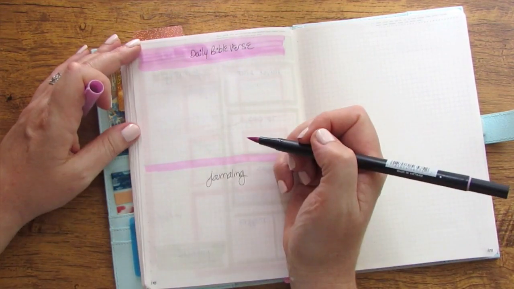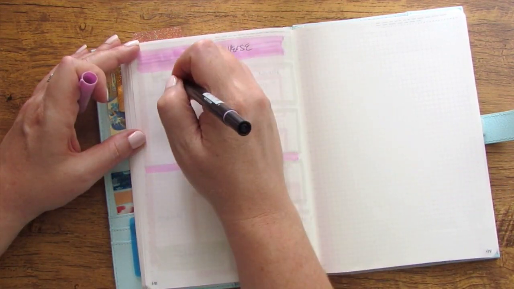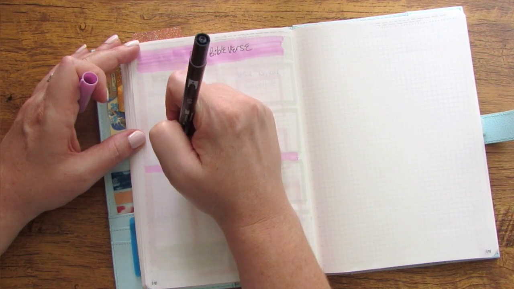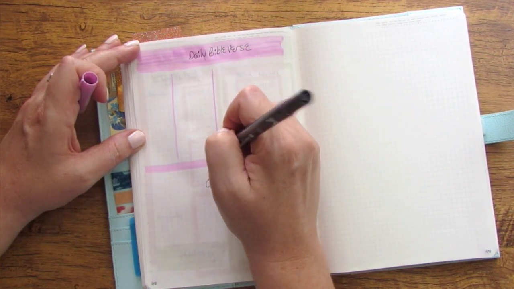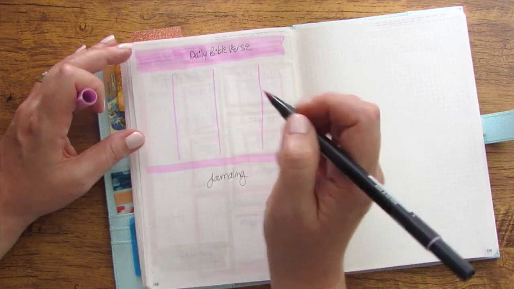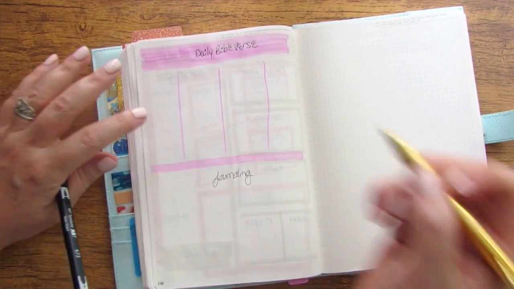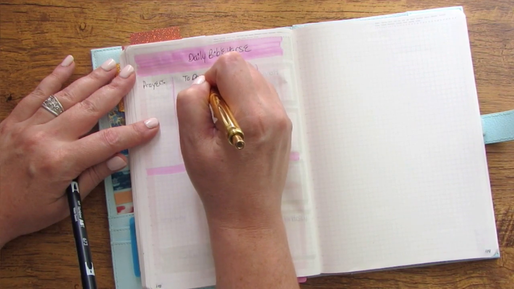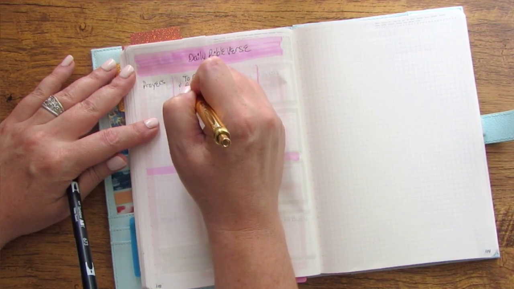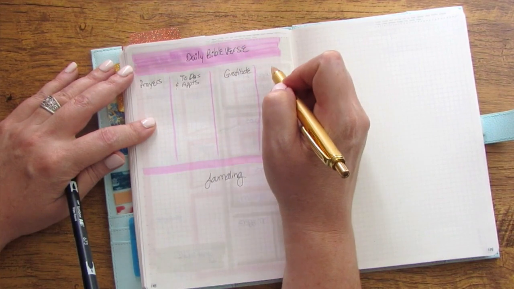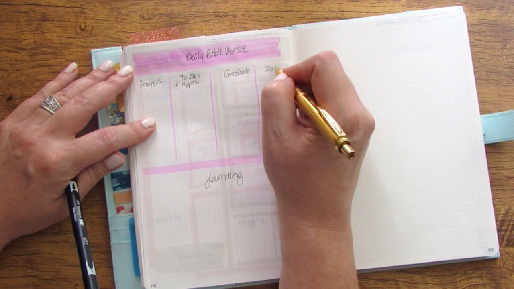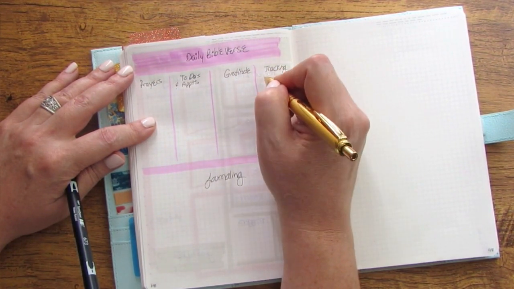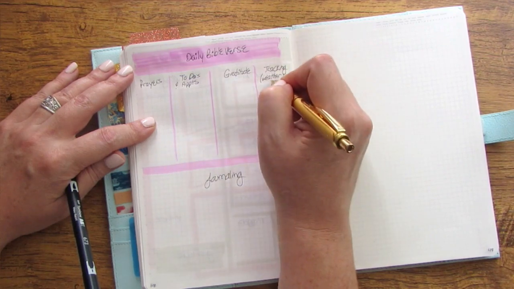So I think I'm going to end up using some lists. So if I just break this page into sections and have 4 list sections, I could have prayers, to-dos, and appointments, gratitude, and tracking, which would include both weather and triggers.